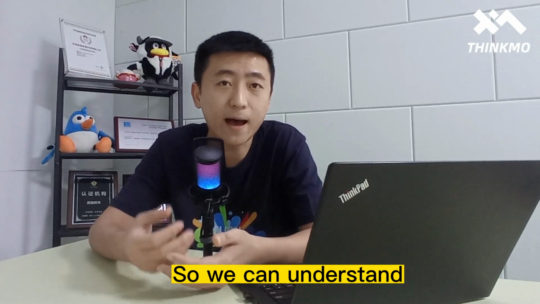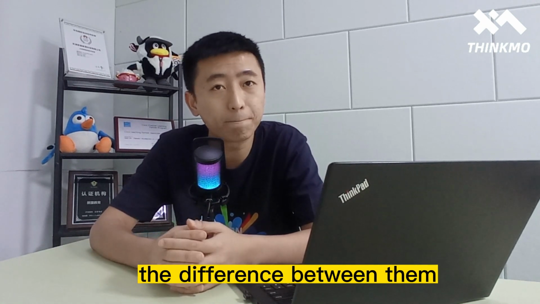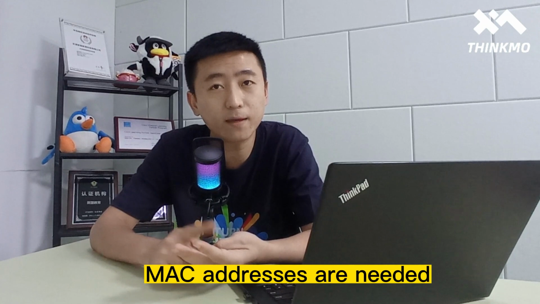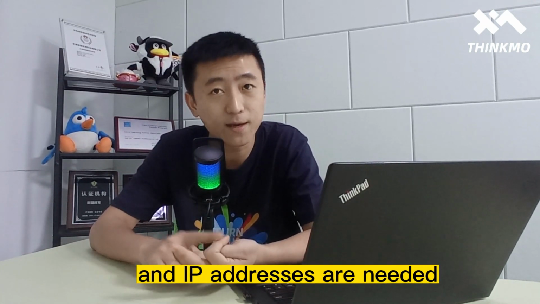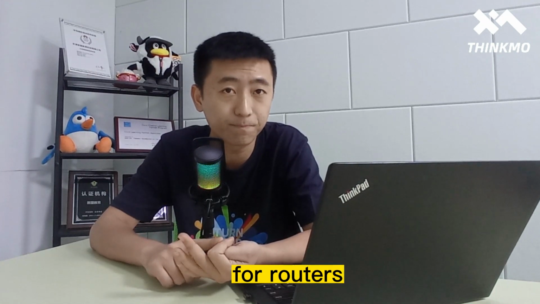So we can understand the difference between them. MAC addresses are needed for switch data forwarding, and IP addresses are needed for routers.